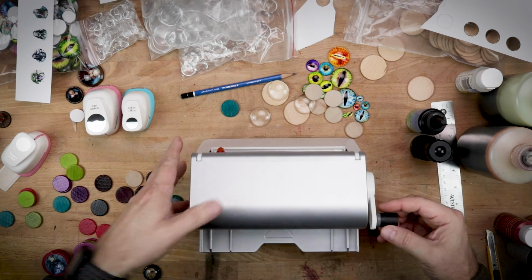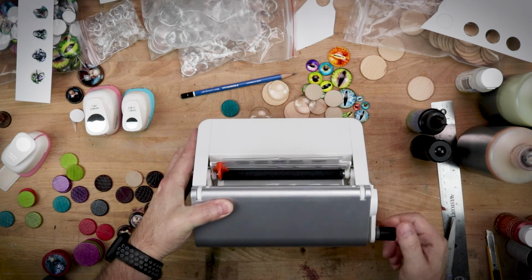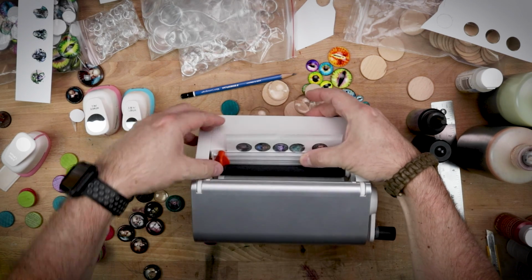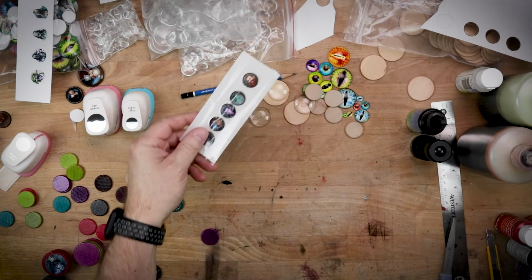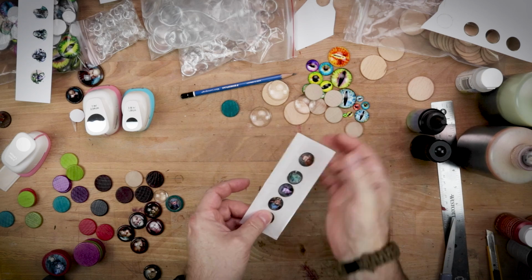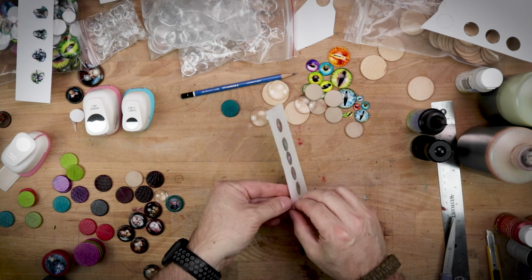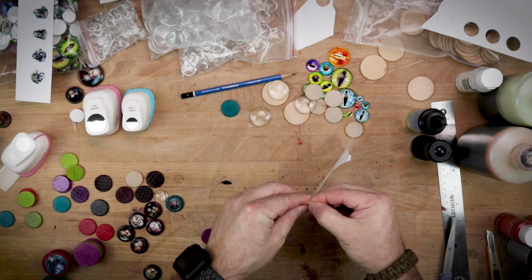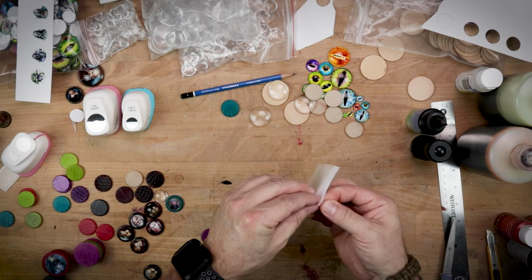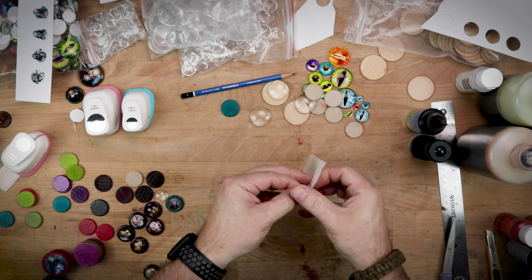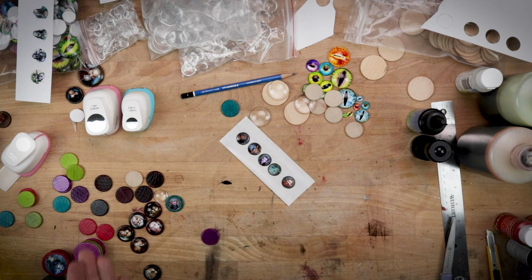So it feeds through, and you can see it's going to come out on the other side. There's a little trimmer, and then you end up with your pieces. This little front piece peels off, and it takes with it the excess adhesive. If I can do this. So it peels off the excess adhesive.